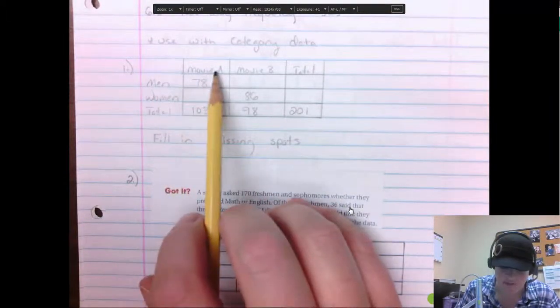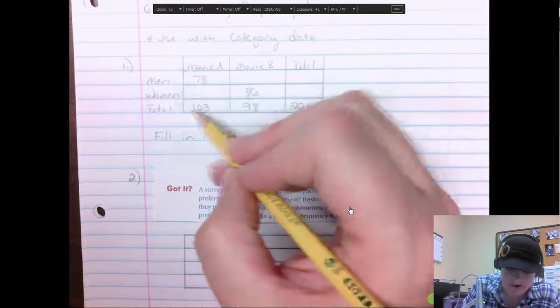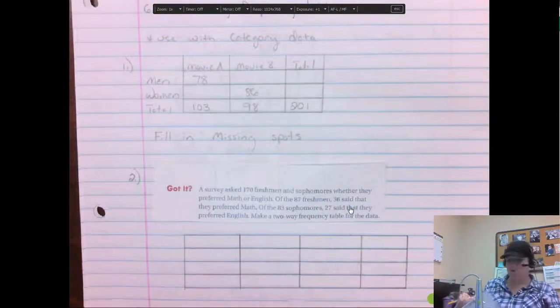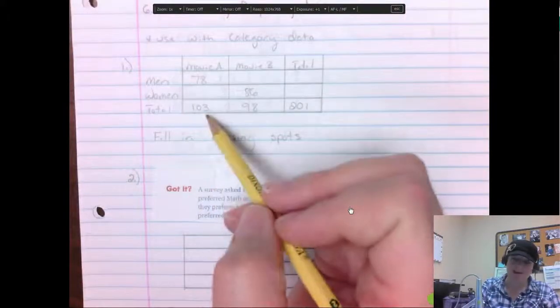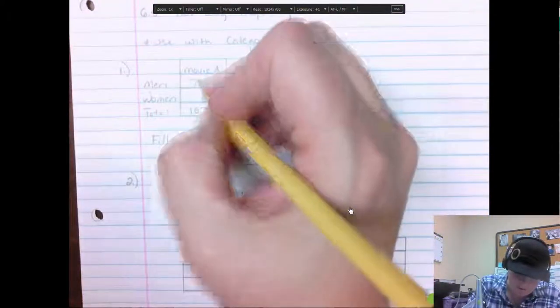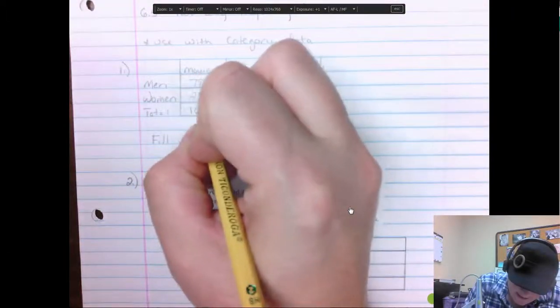In this one, we had men and women, and they watched movie A and B, and then we have a row for totals. And I left some spots blank so that we can fill those in and understand how the categories work. So we have movie A, and the total would be 103. Well, if I have 78 men, how many women would have been in that category right here? You would have to subtract to find those. So I'd take 103 and subtract 78 because this total here is for that column. So this would be 25.